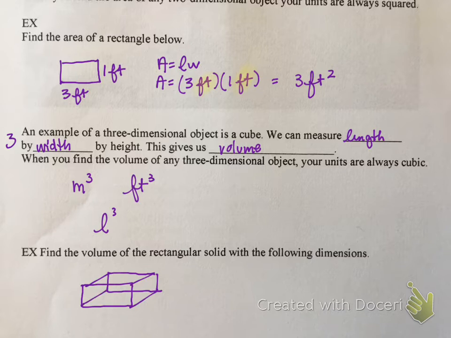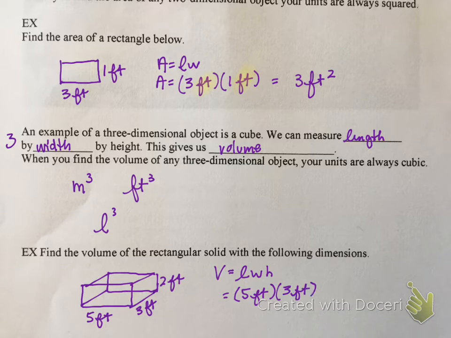All right. So we have this rectangular prism. That's what it's called, a rectangular solid. Let's make the length of it 5 feet, the width of it 3 feet, and the height of it 2 feet. To find the volume of a rectangular solid, the formula is length times width times height. So the length is 5 feet times the width, which is 3 feet, times the height, which is 2 feet. If I multiply 5 times 3, I get 15.